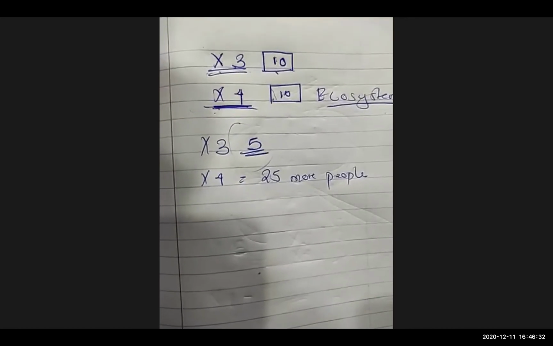How do we make money from the ecosystem again? Maybe you repeat that. How do you make money from the ecosystem? How do you earn money from the ecosystem?